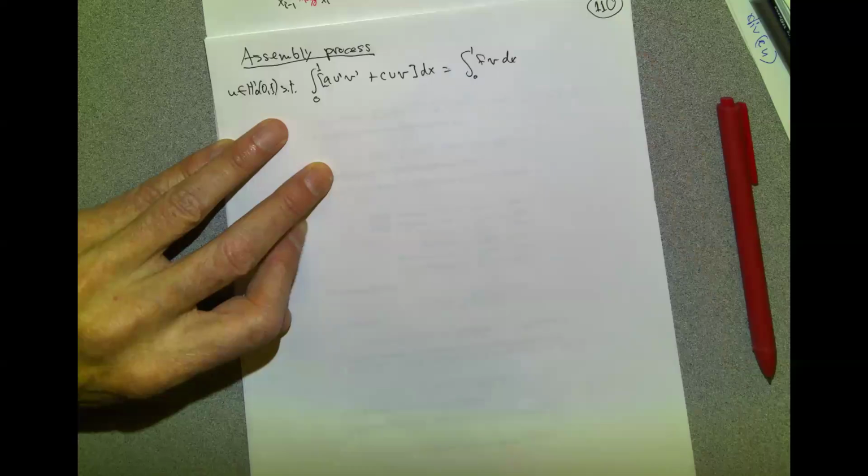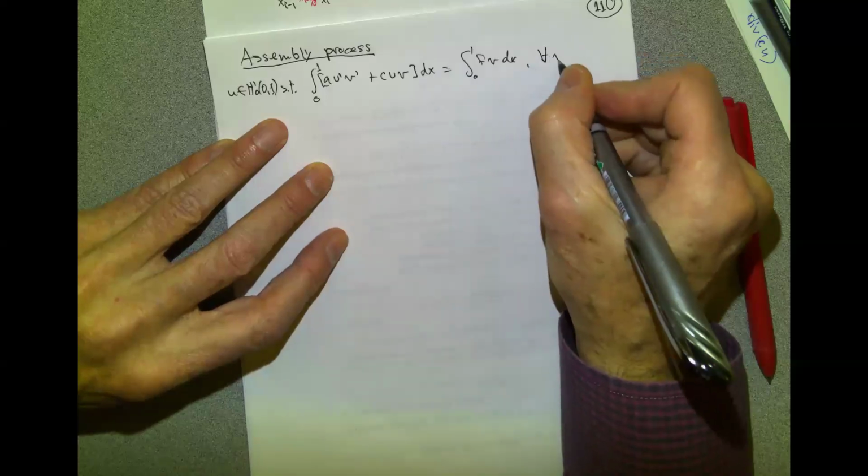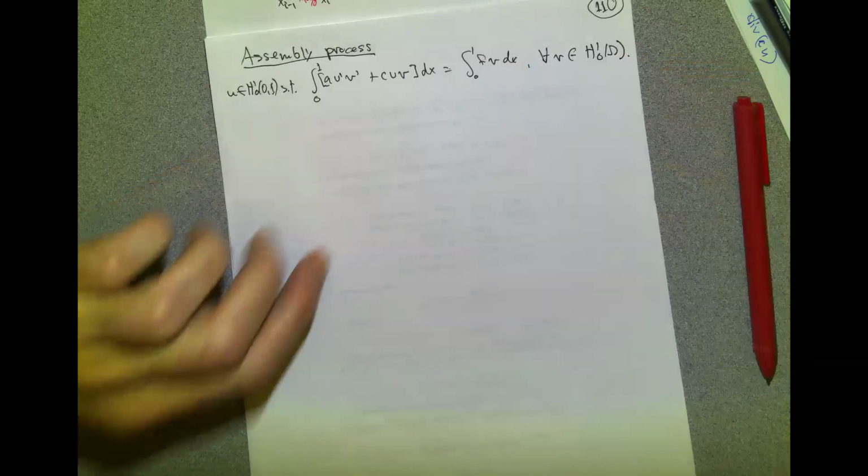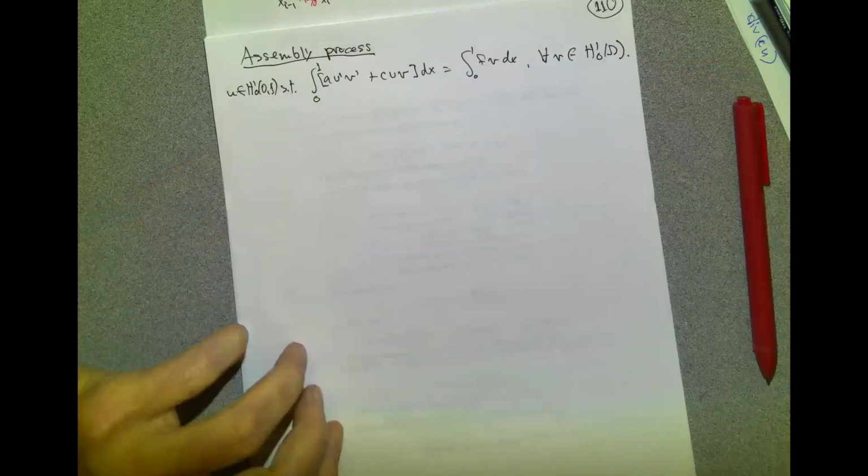That's our variational formulation, and this needs to hold for all v in H^1_0(Omega). That's the variational problem that I want to assemble.